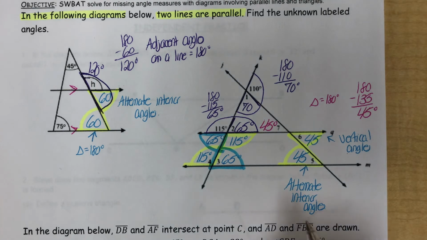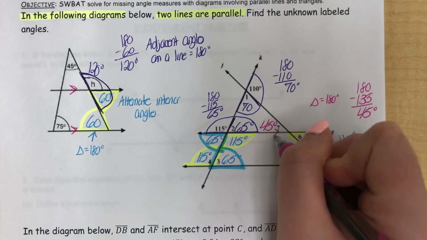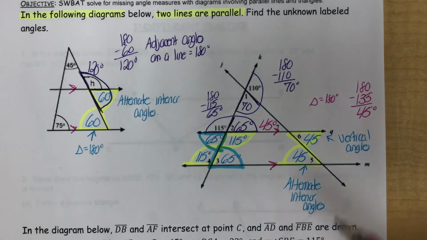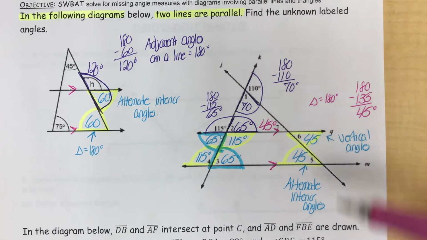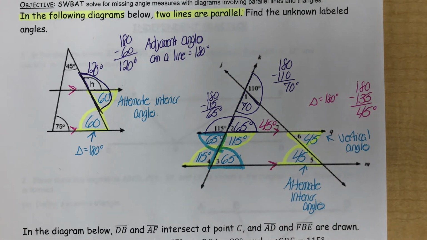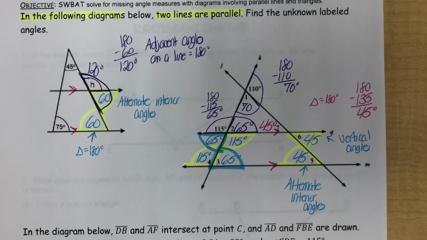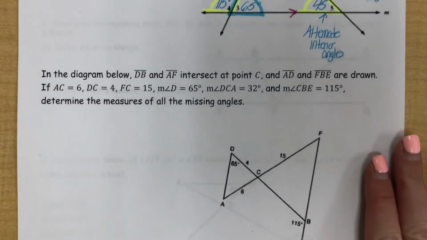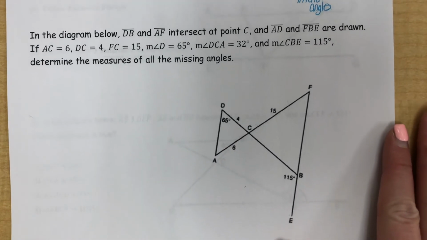Same thing on the second diagram. Nowhere do you see the arrow symbol. So I can't assume those lines are parallel. They would have had to have told me, all right? So again, I'm just adding that symbol on to remind myself they are parallel. Okay, again, feel free to pause the video if you need to check these over, but I'm gonna continue on with the bottom question. I wanna make sure we have time to finish.